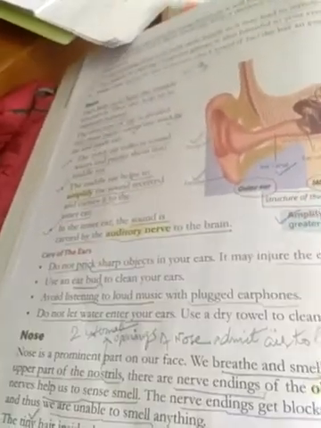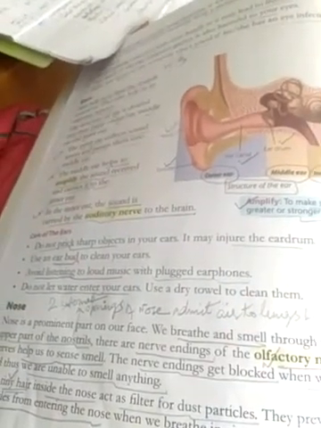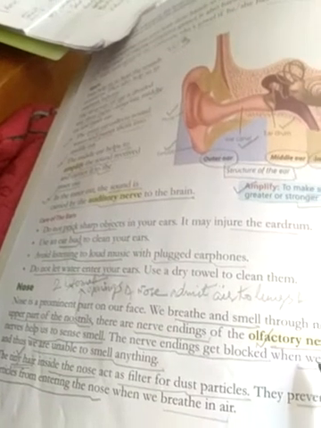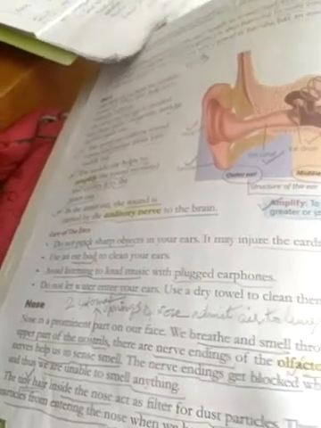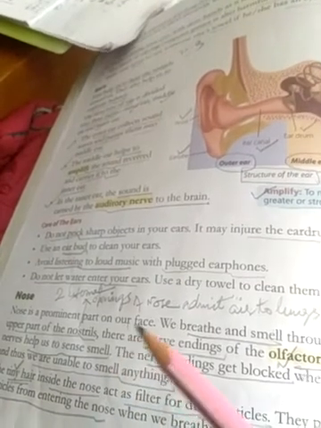Now, another important sense organ is the nose, and through this nose we breathe and smell. In the upper part of the nose there are two openings of nose.